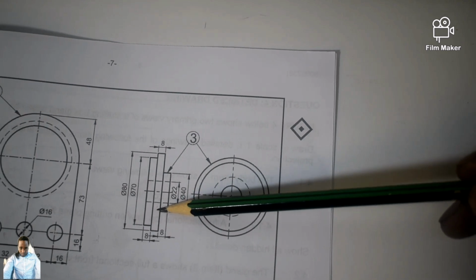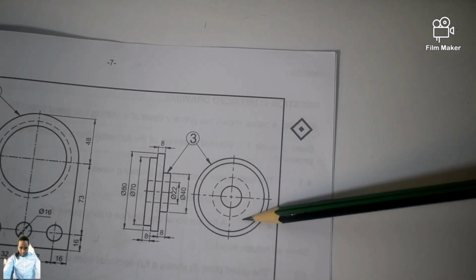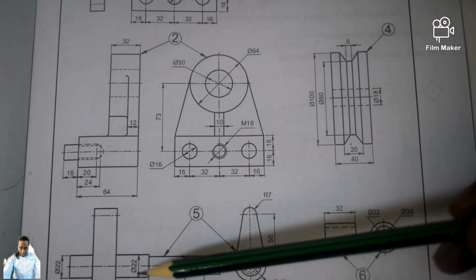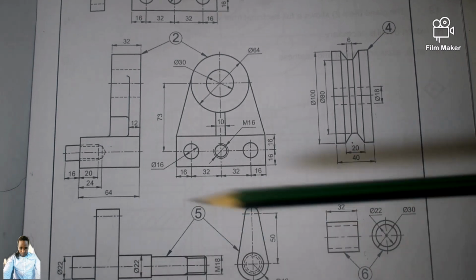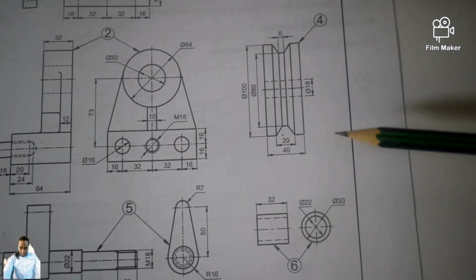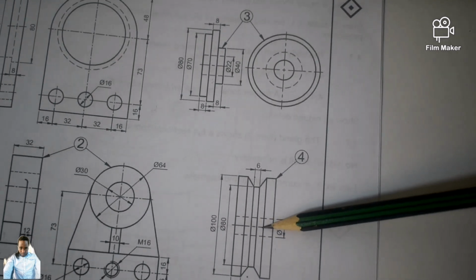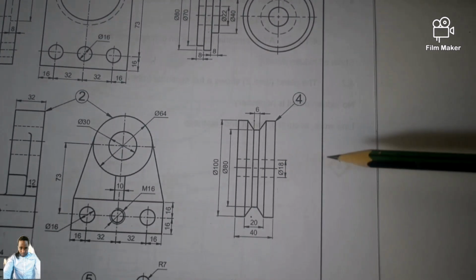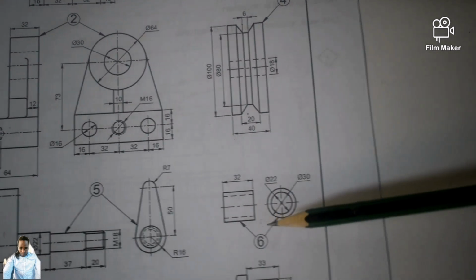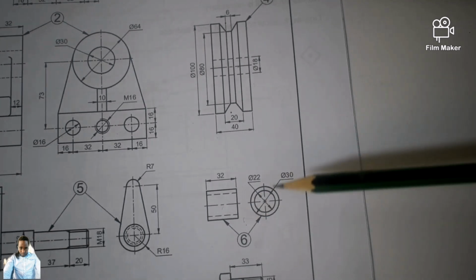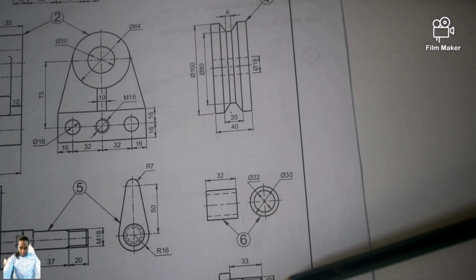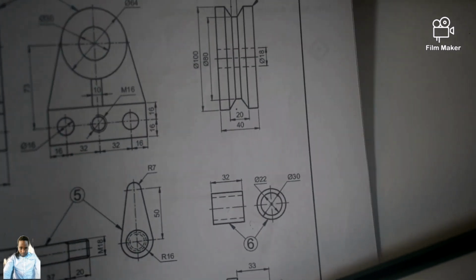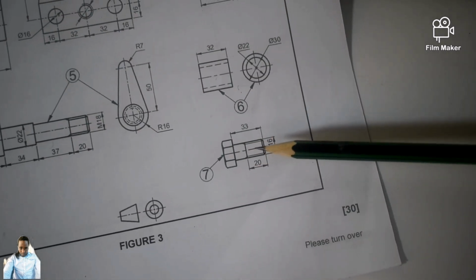This is the front view of item 2, this is its left view. This is the front view of item 3, this is its left view. This is the front view of item 5, this is its left view. This one is the front view of item 4; we are not given the left or the top. Item 6, this is its front view, this is its left view. Item 7, this is its front view, this is its left view.